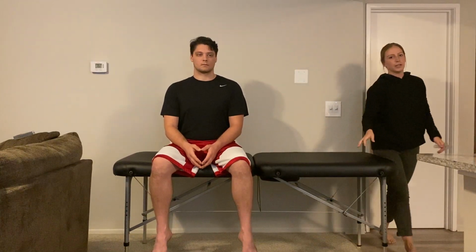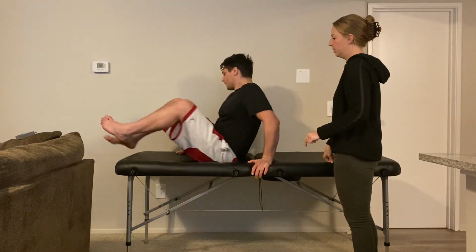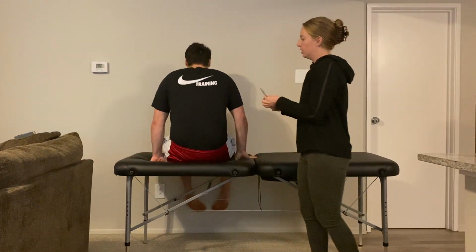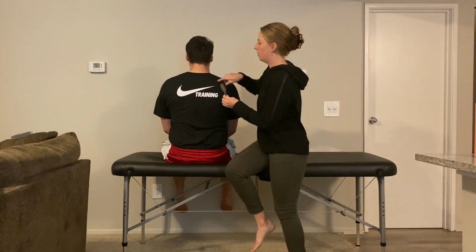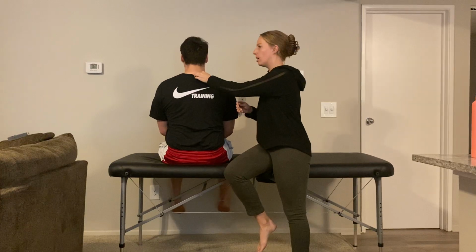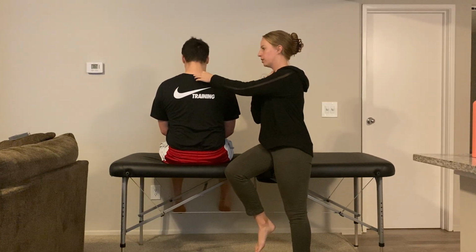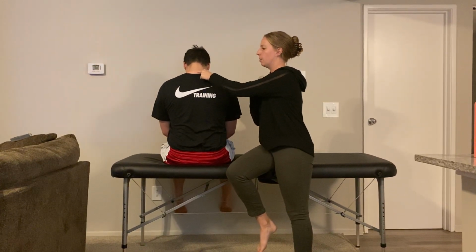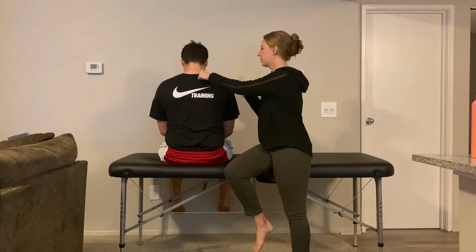Lastly, for lateral cervical flexion, I'm going to have the patient rotate all the way around. Good. The fulcrum is going to rest on C7, so if I'm having a hard time finding it, I'll ask the patient to drop his chin towards his chest. Good, and I'm just finding that protuberance that sticks out. Go ahead and relax.